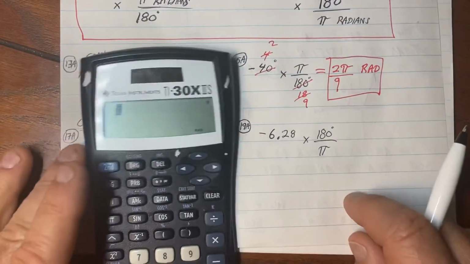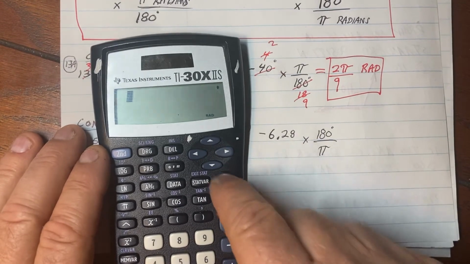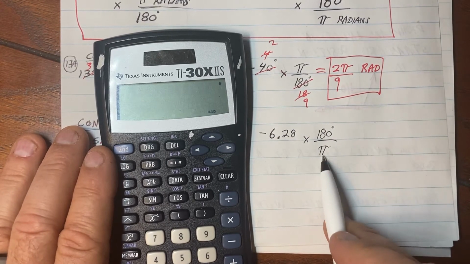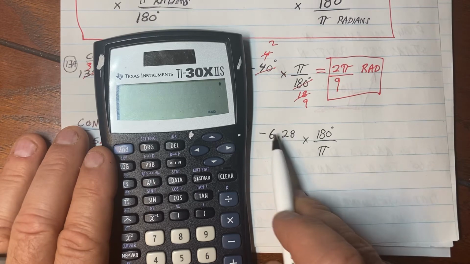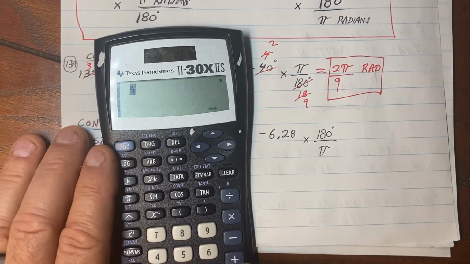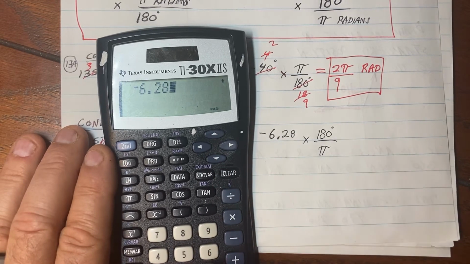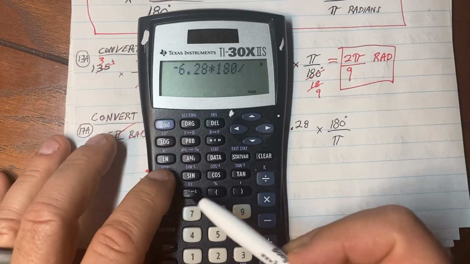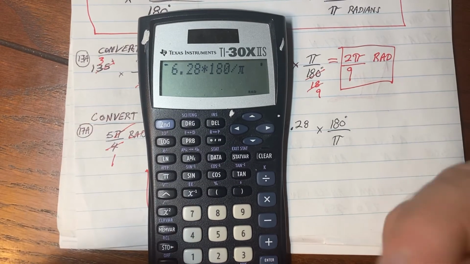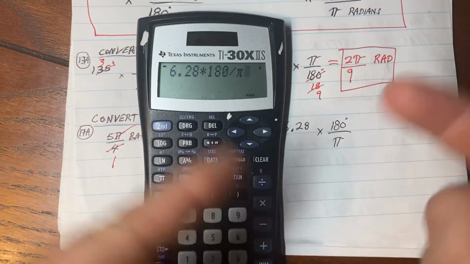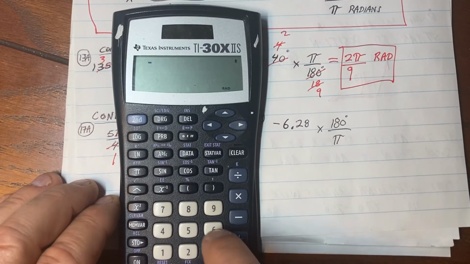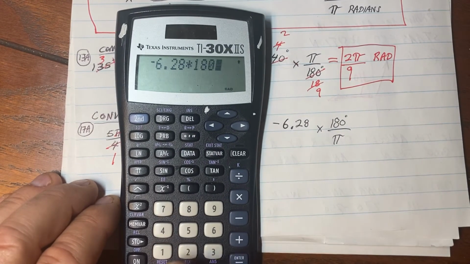Oh. So I can't cross cancel anything here. In my head, I'm doing something, but it's not exact. This is approximately 3.14, and that would make it 2, but nope, don't do that. Negative 6.28 times 180 divided by pi. I have a pi button. If you don't have a pi button, you're going to have to use 3.14158 and so on. Did I just press clear? Let's try it again. Negative 6.28 times 180 divided by pi.